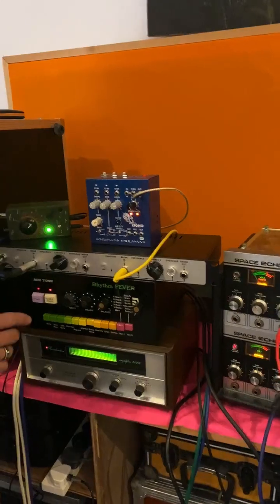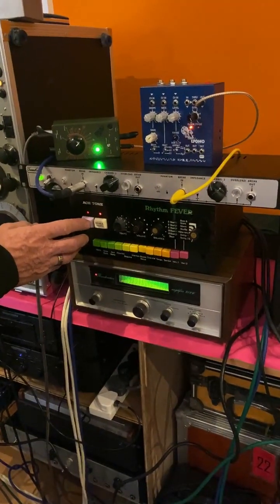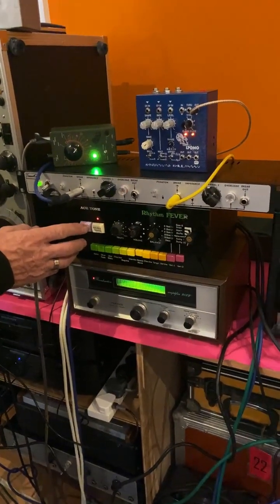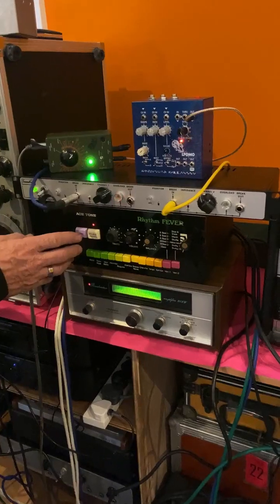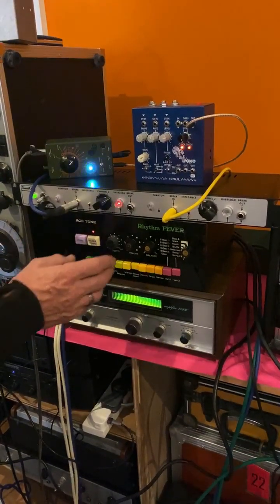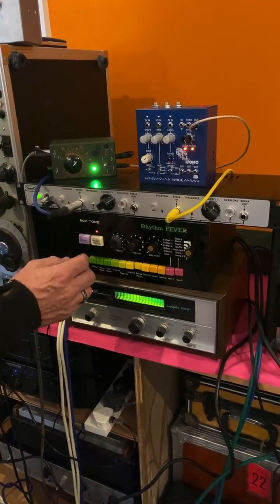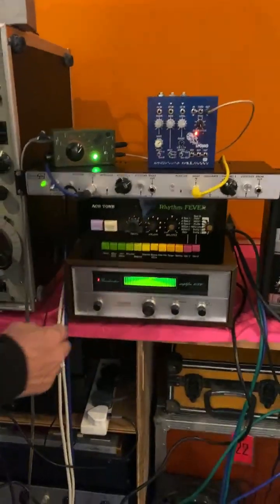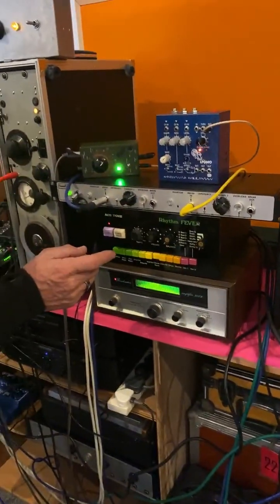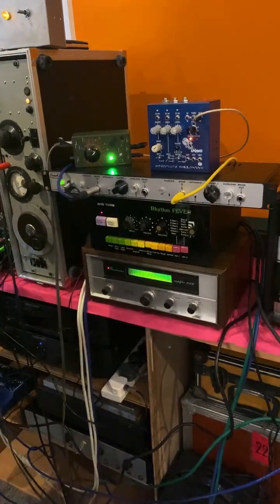What's going on? What else have we got going on? Got the Acetone Rhythm Fever going through one channel of the Type 636, and again through the RE402.